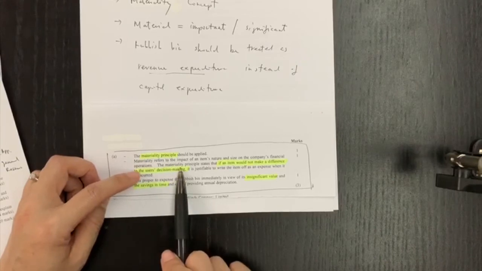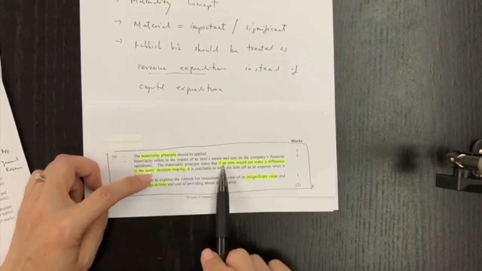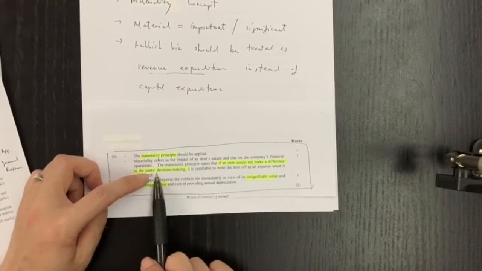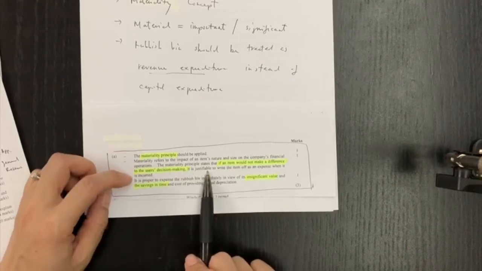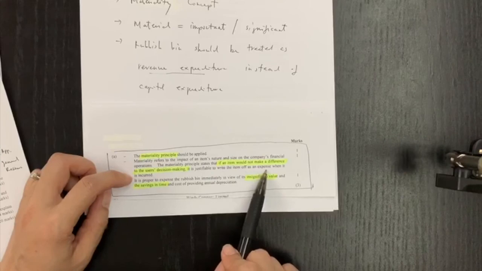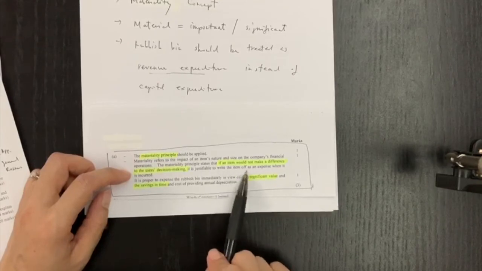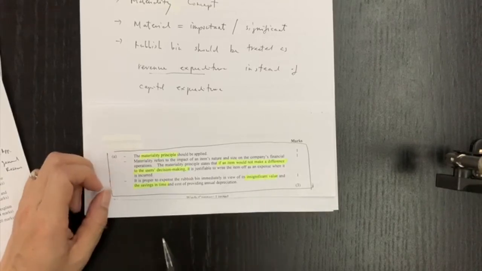So how do you define materiality? It depends on whether an item would make a difference to the user's decision making. If it would not, that means it is not important, and it is justifiable to write the item off as expense. So if it is not important, you treat that as revenue expenditure, you write it off as an expense in the income statement instead of capitalizing it in the statement of financial position as a non-current asset.